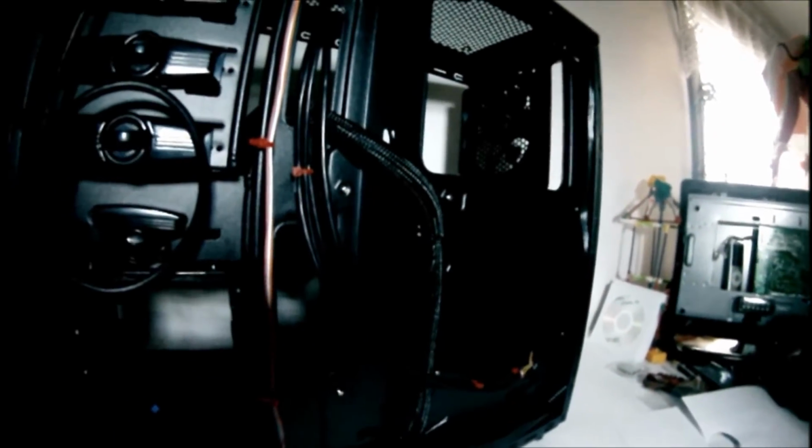So we're gonna see how the cover fits over this. As you can see, looking pretty good. I'm just doing the basic and essential cable work for now, because I'm not gonna throw in the parts just yet, since I'm doing a video tutorial of how to do it.